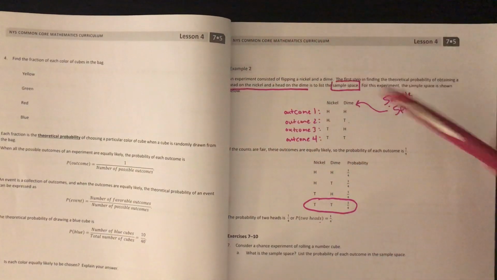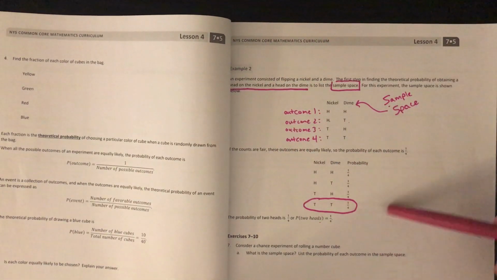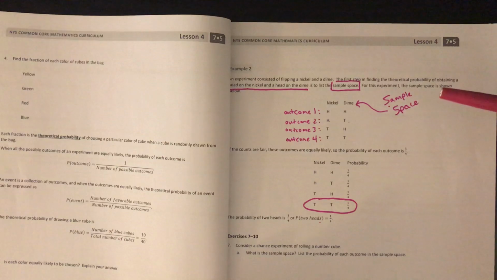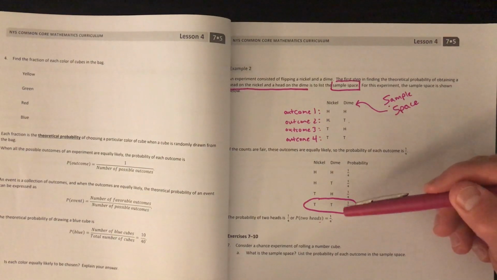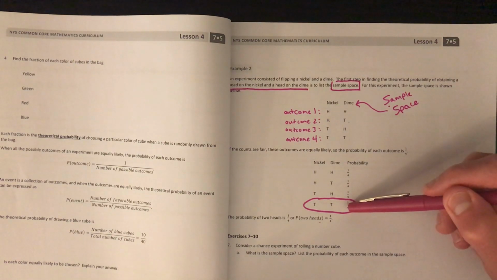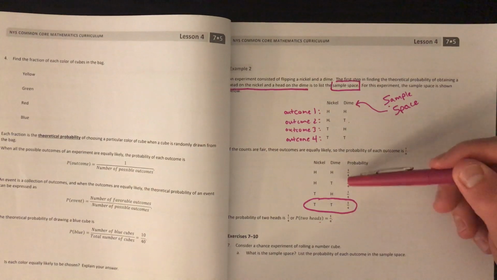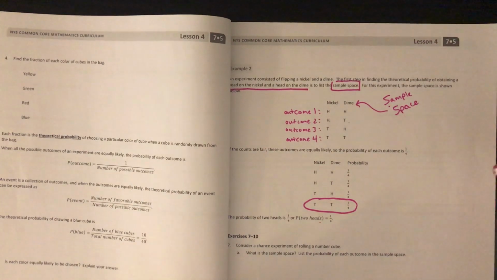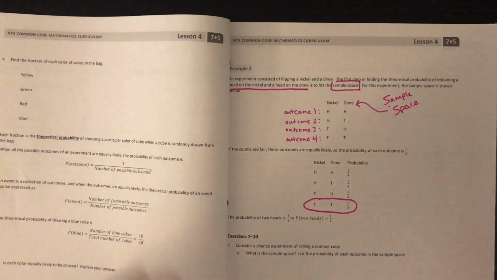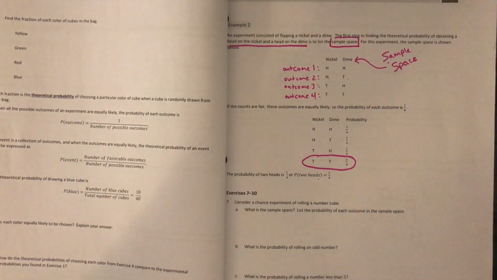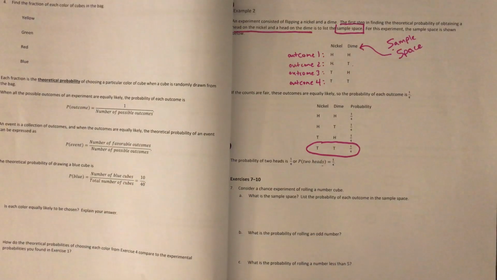So this idea of listing out a sample space and then dividing the number of desired outcomes by the number of total outcomes or possible outcomes only works if all of the outcomes are equally likely. You can't have some weird experiment where, of course, one thing has a better chance than the rest.